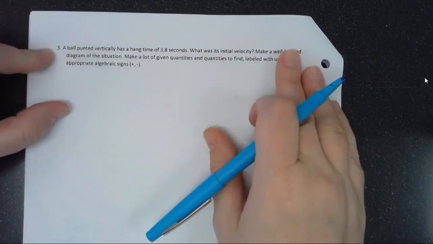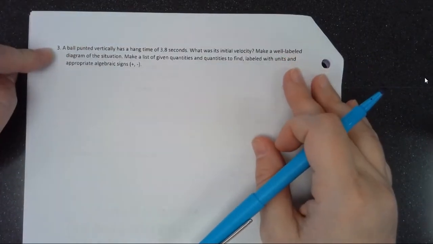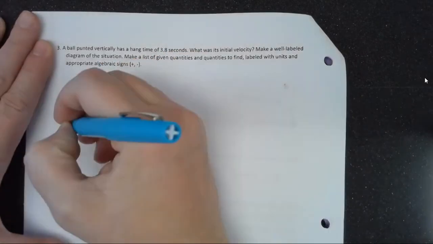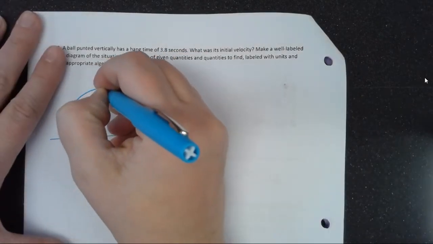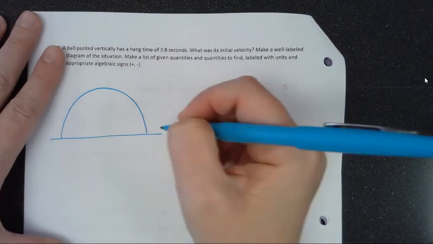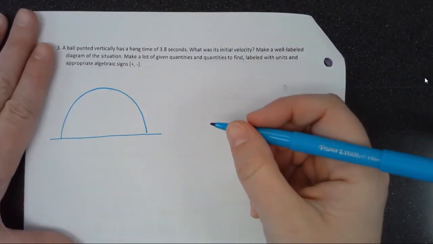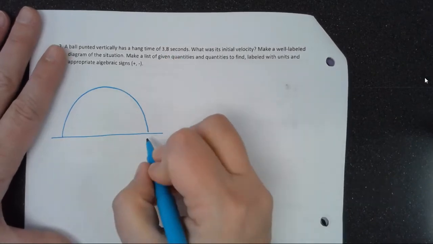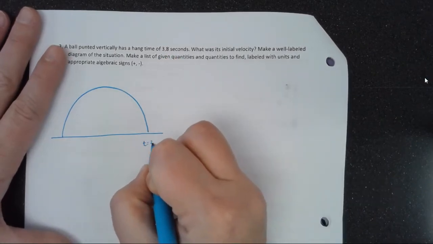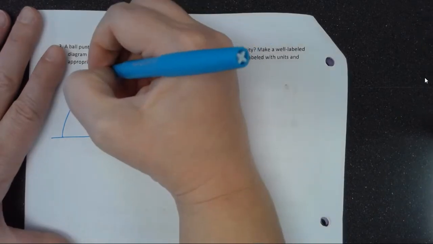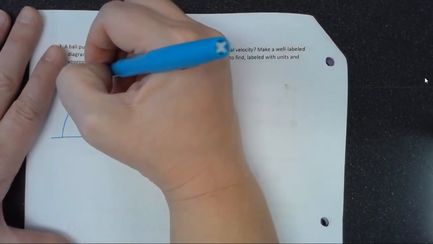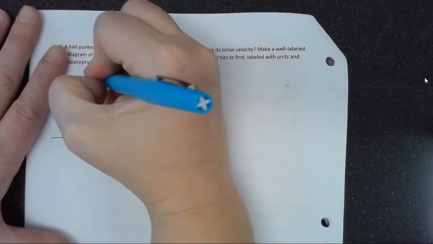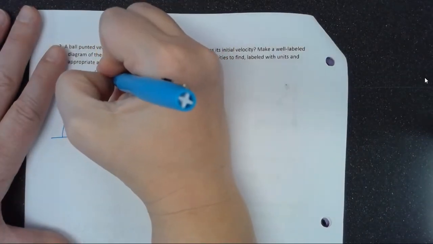Okay, guys. So with problem number 3, they start you out with almost no information. So if you have a diagram of a ball that's been punted, don't worry if your parabolas are not great, they'll get better. It says that it has a hang time of 3.8 seconds. And so that tells us that here our time is 3.8 seconds. It also tells us that at the peak, the time is 1.9 seconds. We also know that at the peak, the velocity is 0 meters per second.